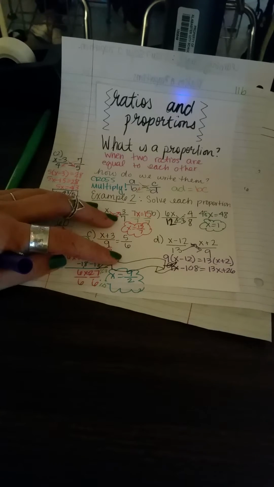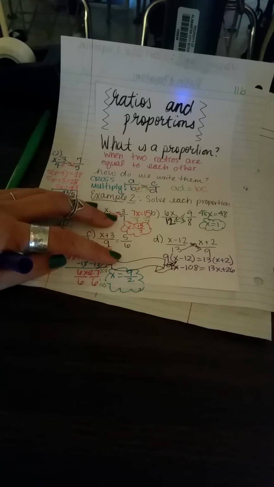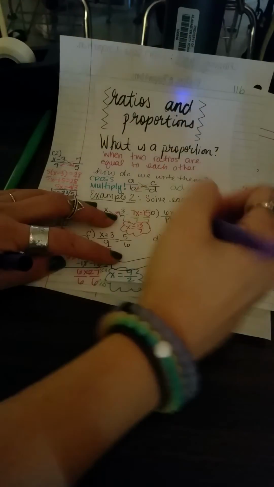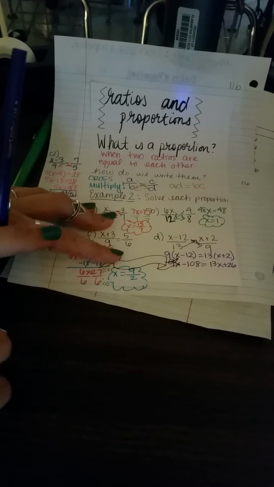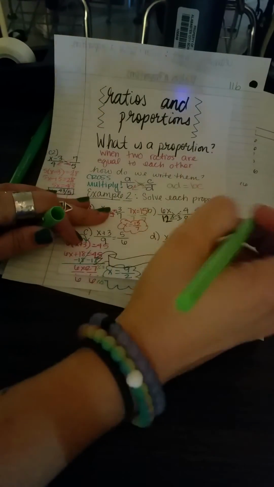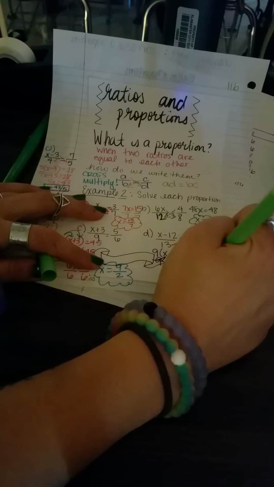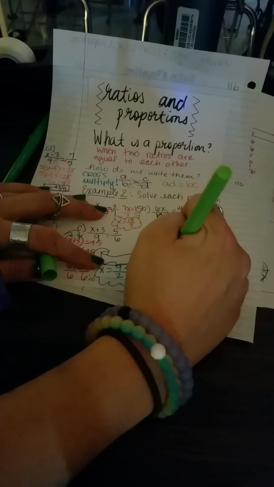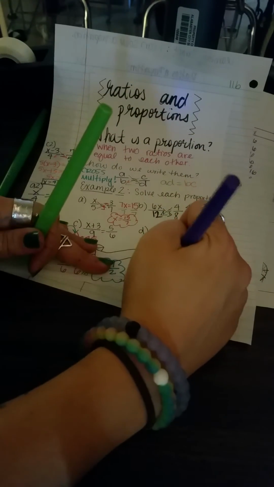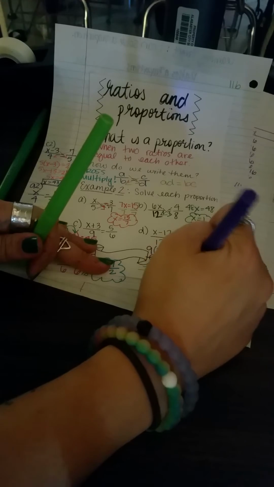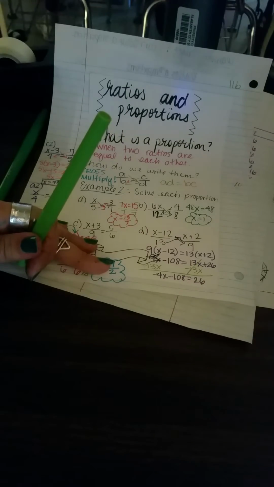Yes. Okay. Now, do we want to move 9x or 13x? It doesn't matter. We're still going to get the same answer, but let's move 13. So we're going to subtract 13x from both sides. Negative 4x. And you get negative 4x minus 108 equals 26.